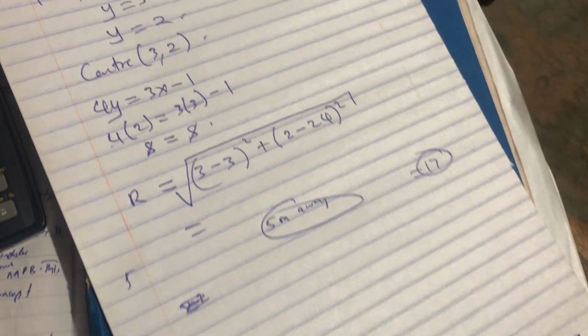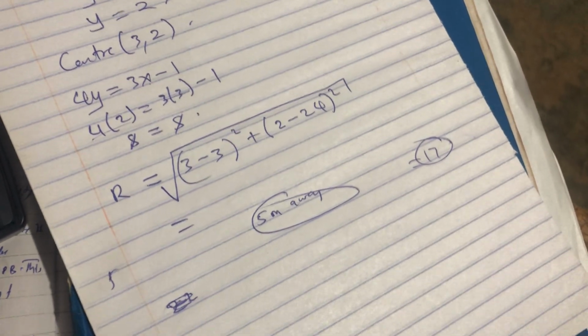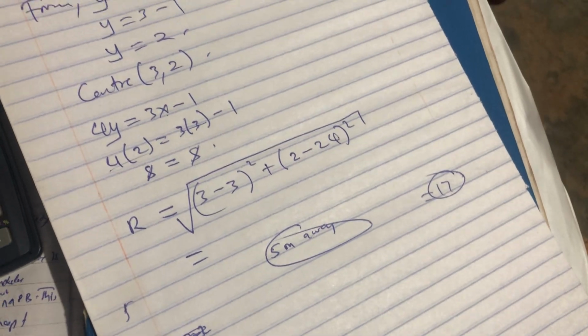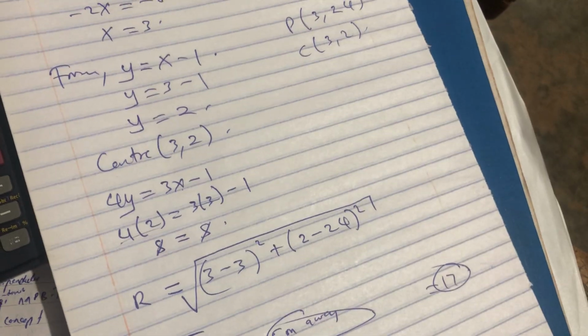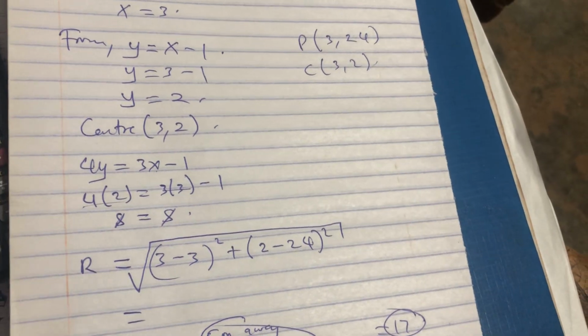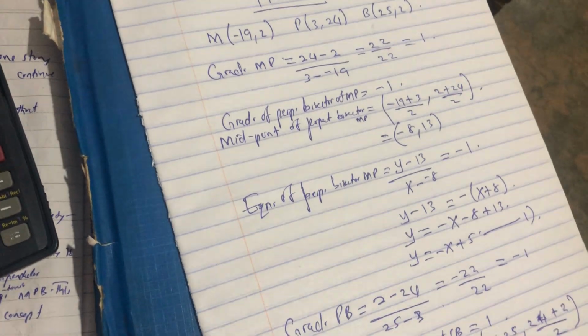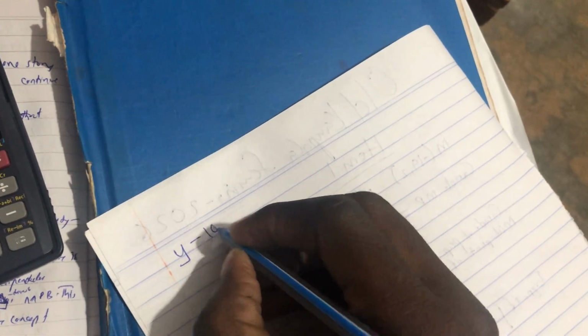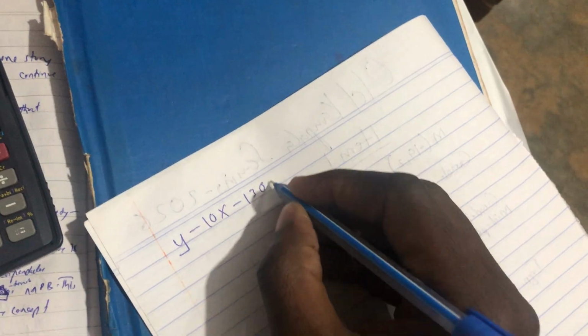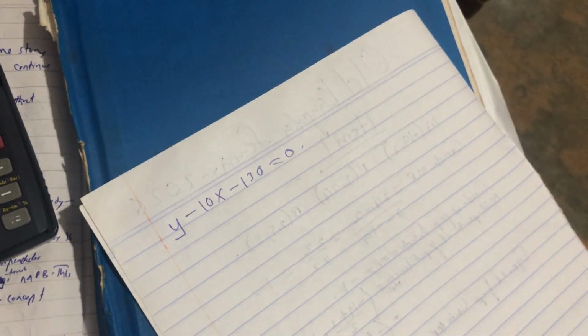That one we're going to find our new radius, which I want you to try out. Now I'm going to do for you condition 3, which they told us the road y - 10x = 0 must connect.